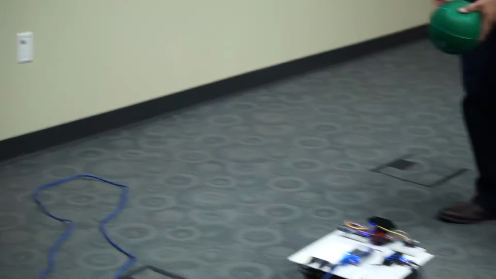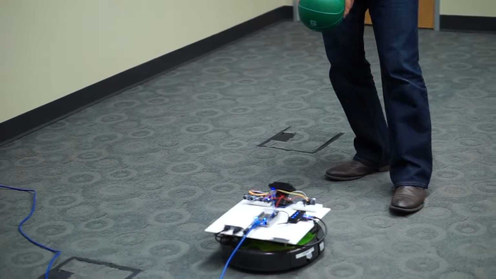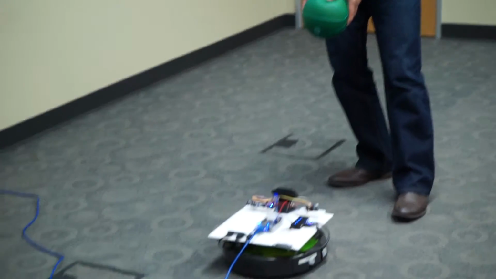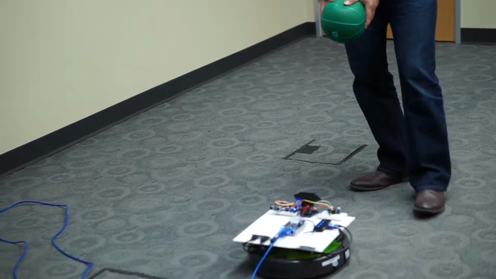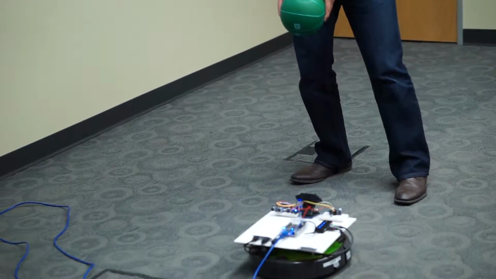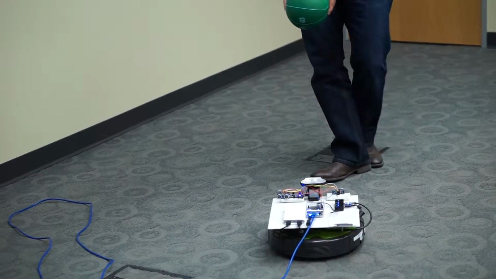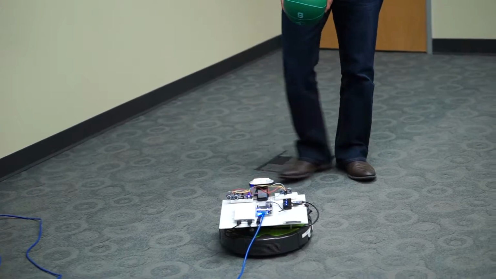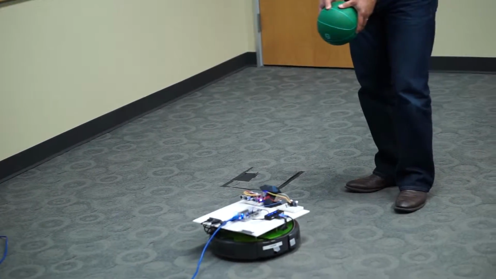Right. So you can see it's gonna stop at a certain distance, around 50 centimeters. Yeah, 50 centimeters. You can see here that if I move to the right, it's gonna follow the ball, and then continue moving. If I move to the left, it's gonna actually start moving to the left, and then follow the ball.